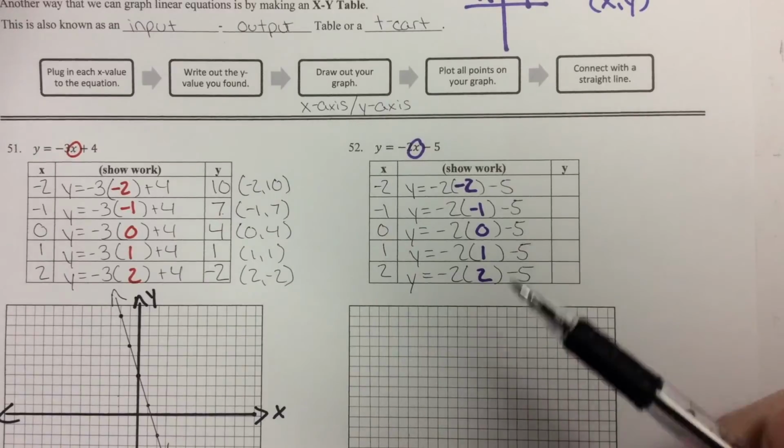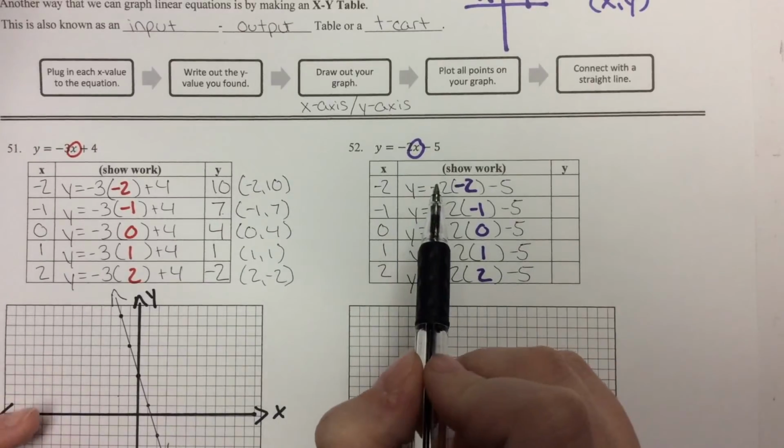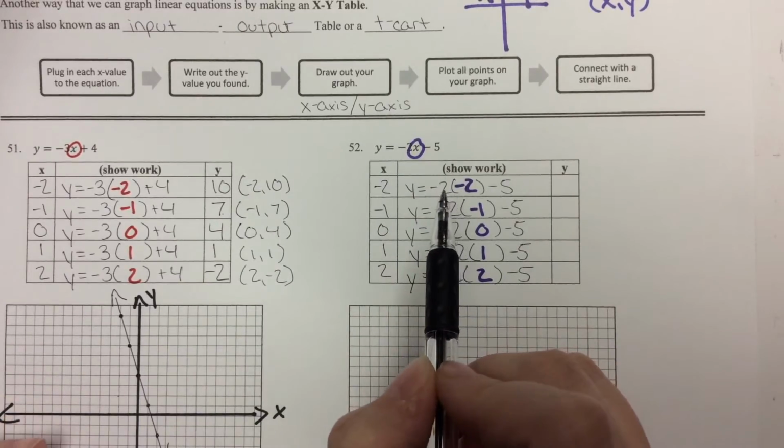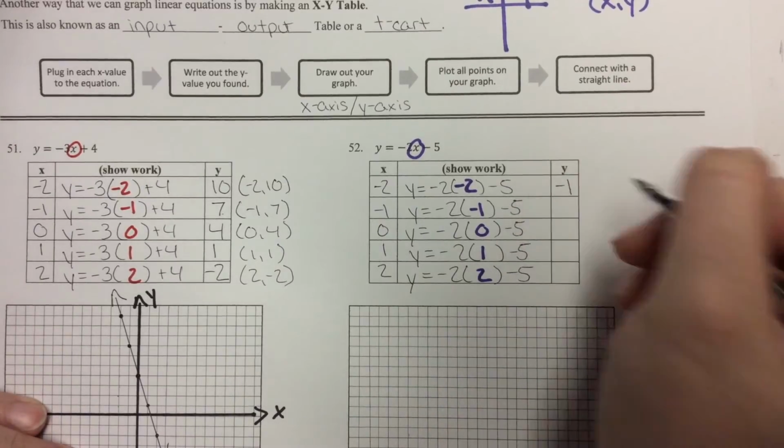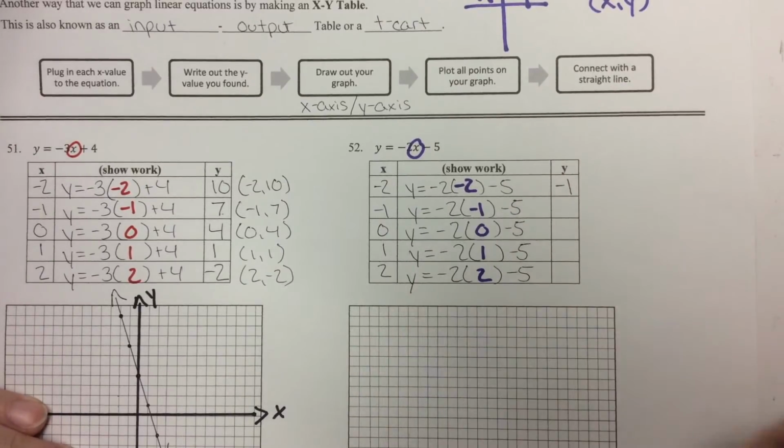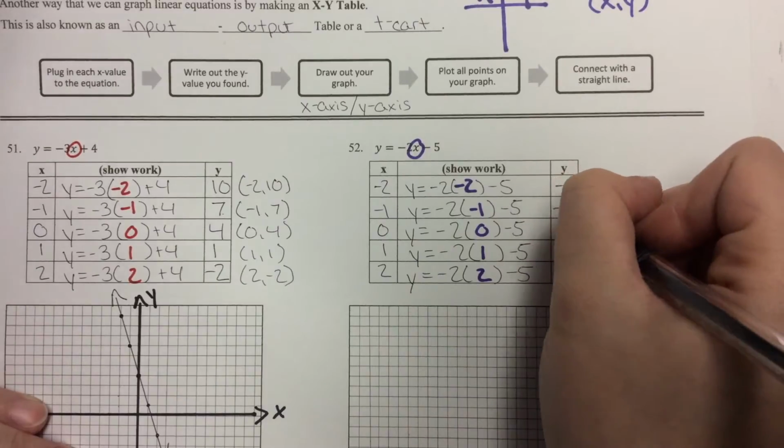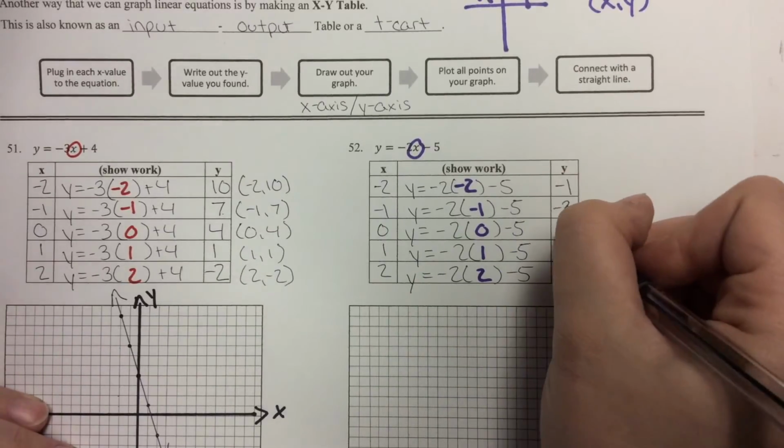Okay, so now that you have everything filled in, go ahead and do your math. -2, -2 makes +4, -5 is -1. -2 and -1 makes +2, -5 is -3. Go ahead and fill out the rest.